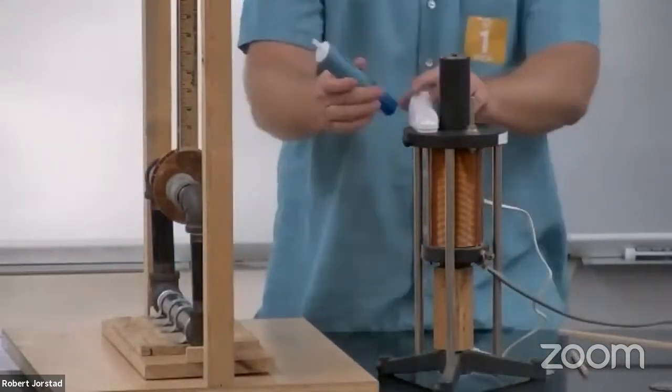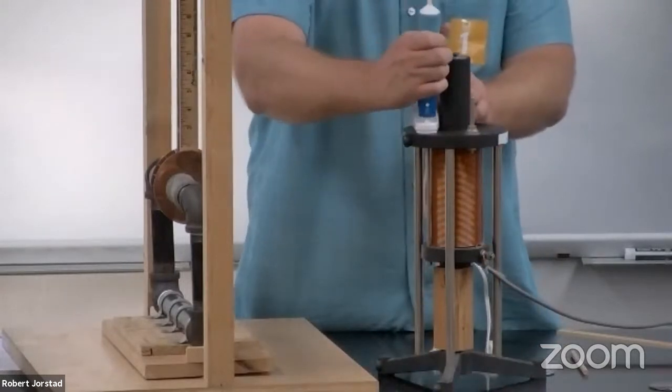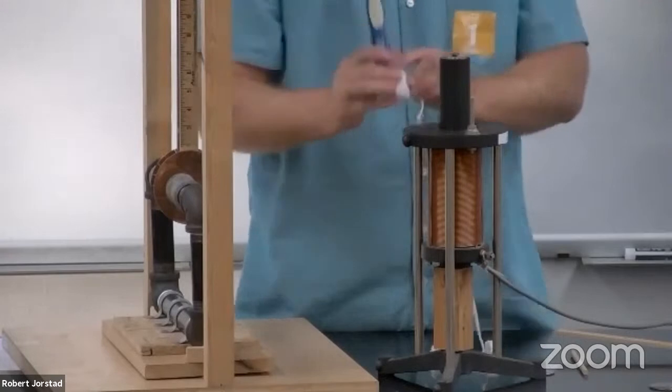Here we go. The idea is, here's a chunk of iron sticking out, right? Wireless power transfer. You can charge stuff this way, right? Here's another example.